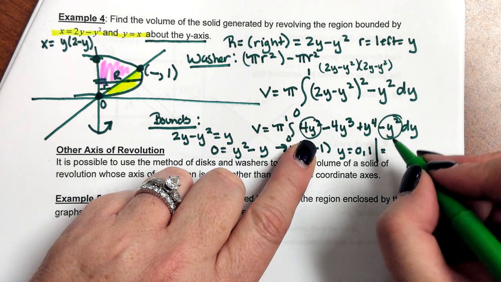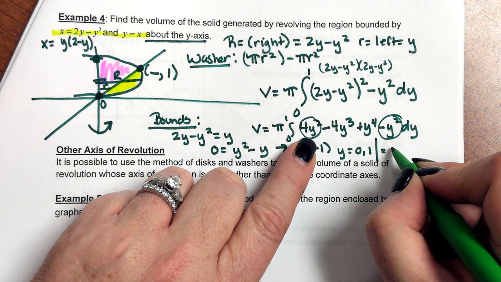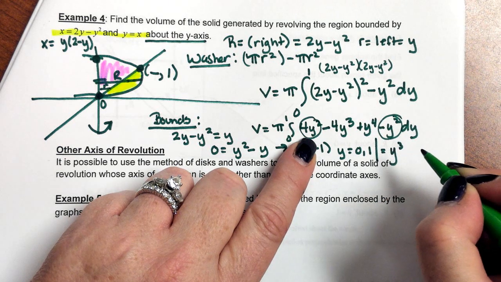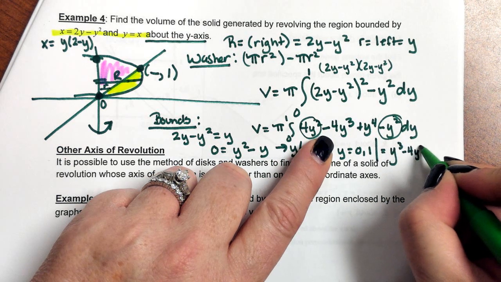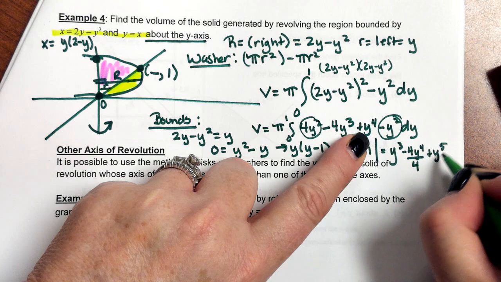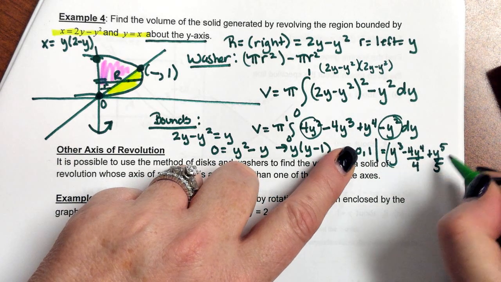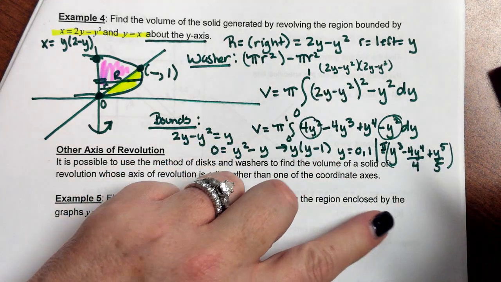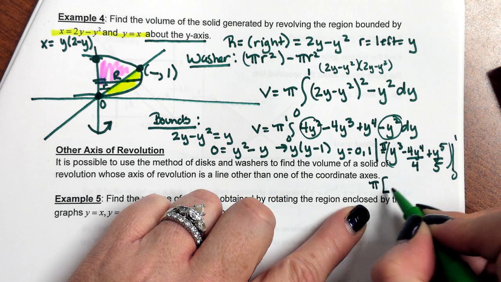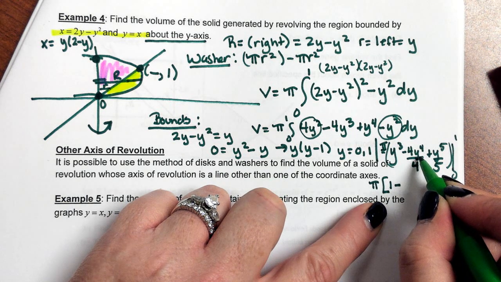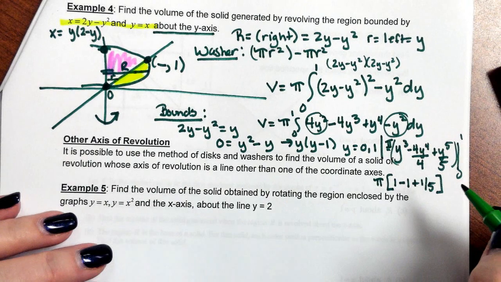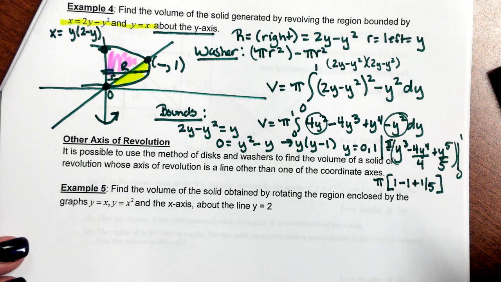So I'll have 3y squared, and when I integrate 3y squared, that's going to give me 3y to the 3rd over 3, which will give me a y to the 3rd. This is going to give me a minus 4y to the 4th over 4, which will reduce to just y to the 4th, plus y to the 5th over 5. And remember, this is all going to be multiplied by pi. Again, I'm going to evaluate this from 0 to 1. So I have pi times 1 minus, again, I plug in a 1 here, it's going to give me a 1, plus 1/5, which would just give me pi over 5.